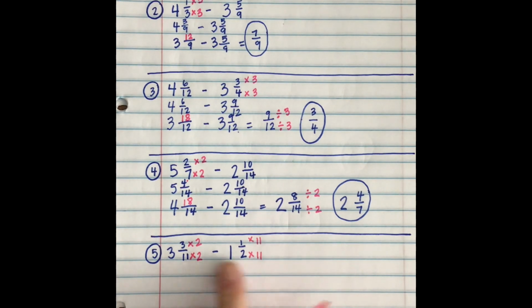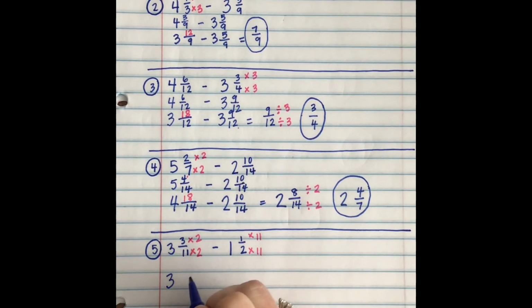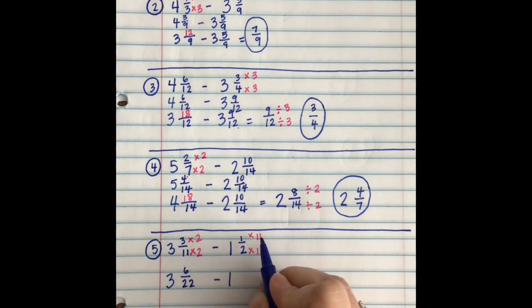So basically, we just multiply these by each other. So I'm bringing down my 3. I'm going to skip a line because I've got some room here. 3 times 2 gives me 6. 11 times 2 is 22. Bringing down my 1. 1 times 11 is 11. 2 times 11 is 22.